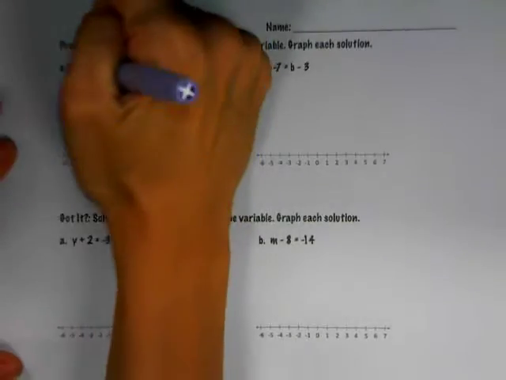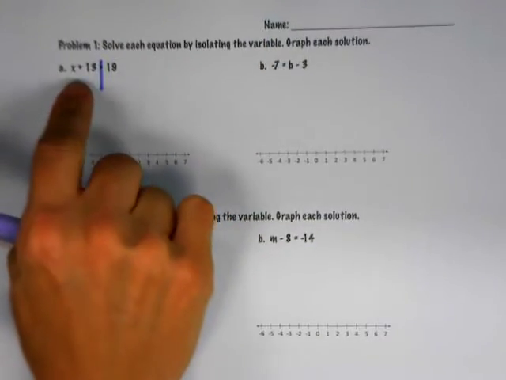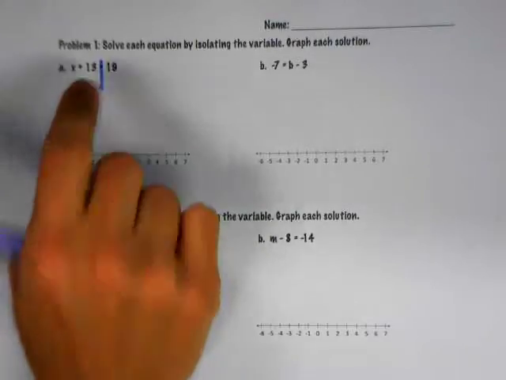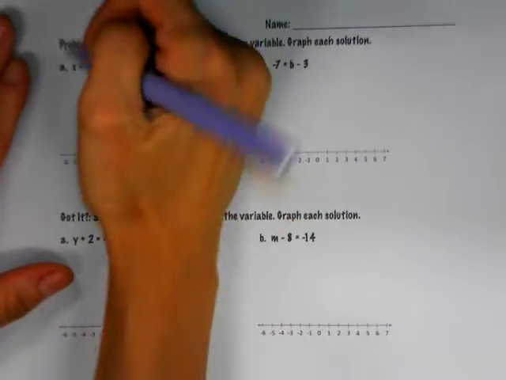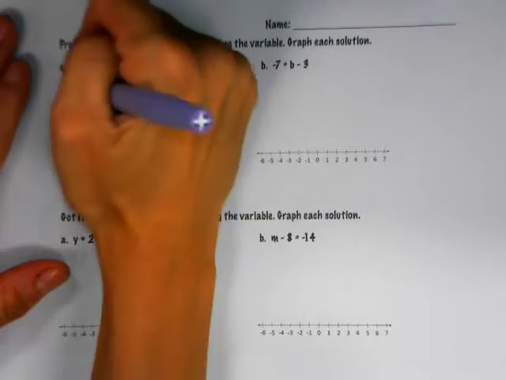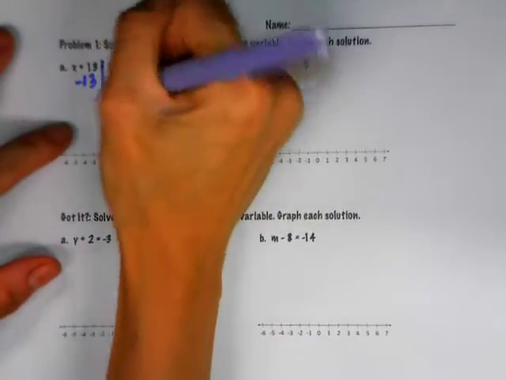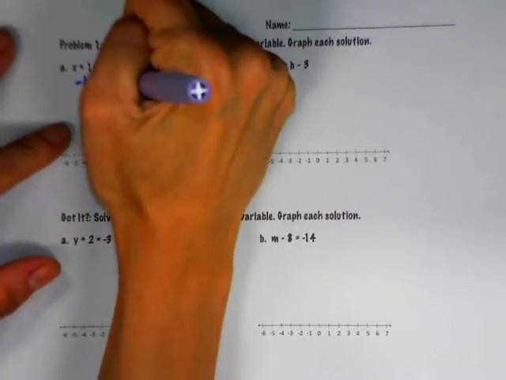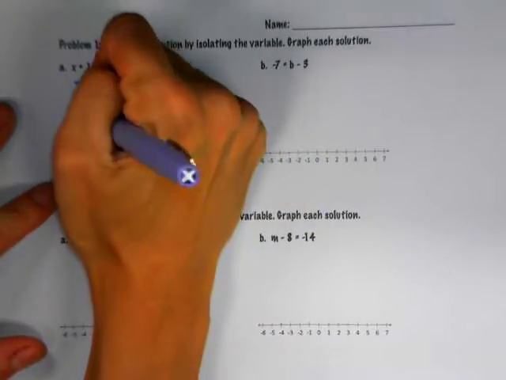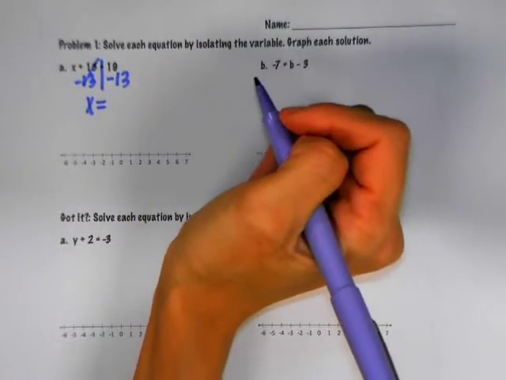So here, I have x plus 13. I need that to be x plus 0. So what do I need to put on that side to make that make 0? Yep, so minus 13, because 13 and -13 make 0, right? So x equals, what's 19 and -13?